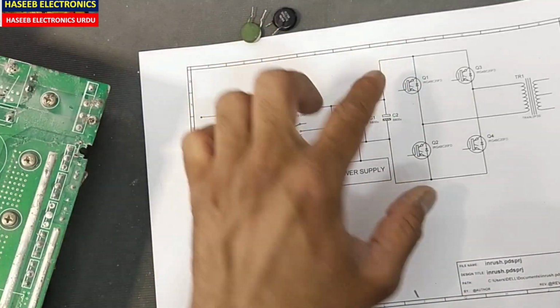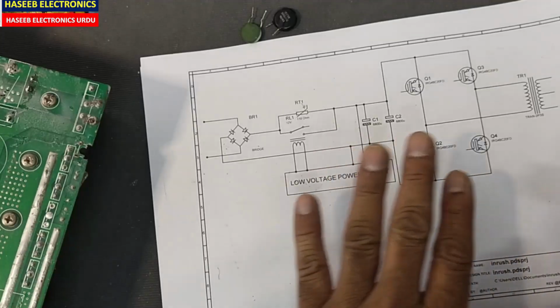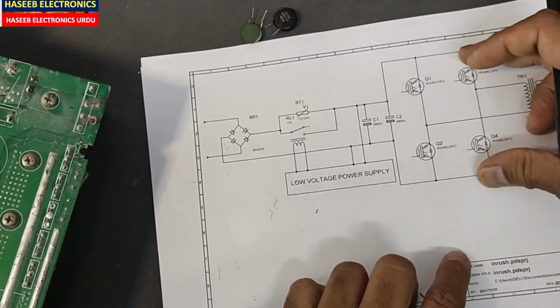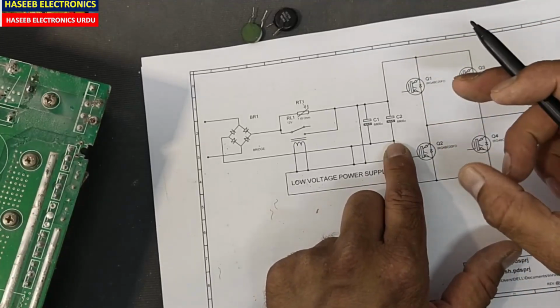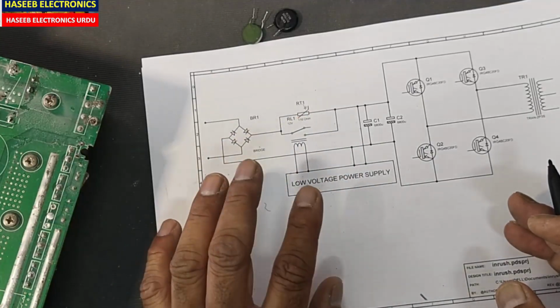Now, if there is no drive signal, ideally it is an open circuit. If it is an open circuit, the capacitor will remain charged. At that time there will be no current flow.